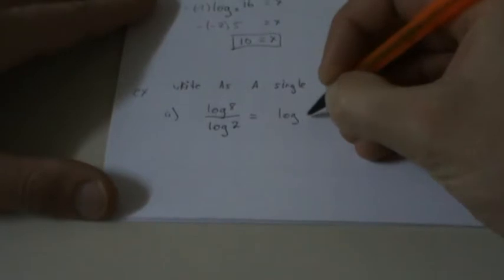Now write as a single logarithm, or the quotient of logarithms. So this is already the quotient of logarithms. I'm going to rewrite it as a single logarithm. And so this is a simple practicing of the change of base formula. So if I have 2 logarithms in quotient form with a base of 10, for example, I can rewrite this as logarithm base 2 with argument 8.